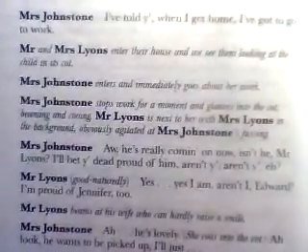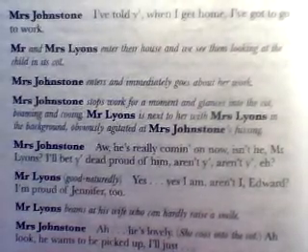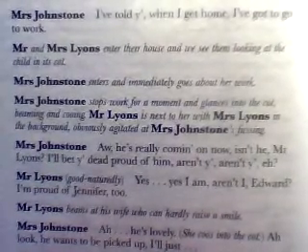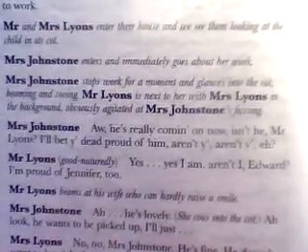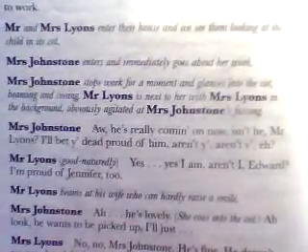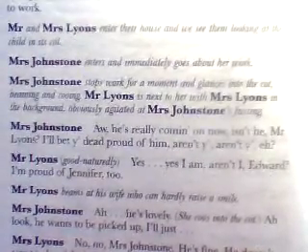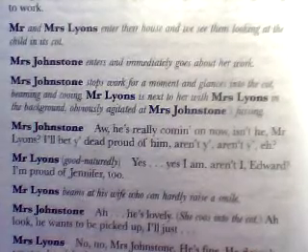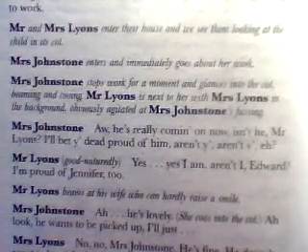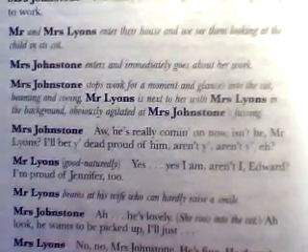Mr. and Mrs. Lyons enter their house and we see them looking at the child in its cot. Mrs. Johnstone enters and immediately goes about her work. It's important that she does that immediately because we see how conscientious she is. Mrs. Johnstone stops work for a moment and glances into the cot, beaming and cooing. Mr. Lyons is next to her with Mrs. Lyons in the background, obviously agitated at Mrs. Johnstone's fussing. Why would she be agitated?